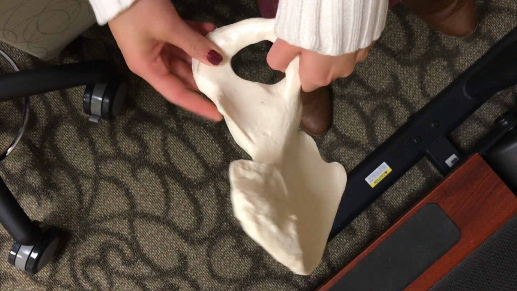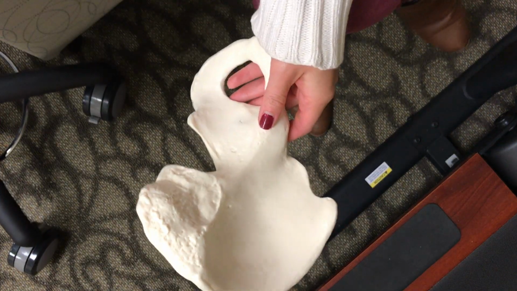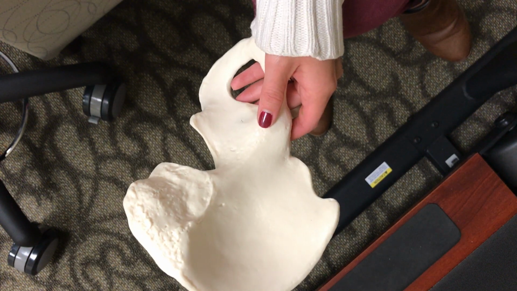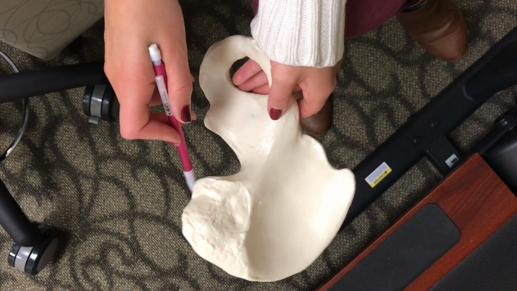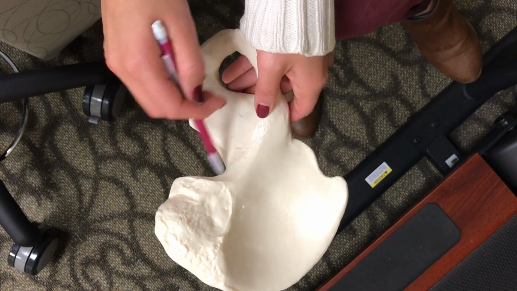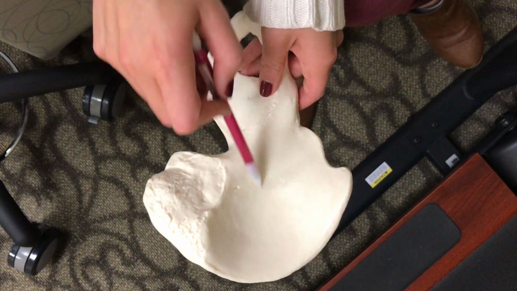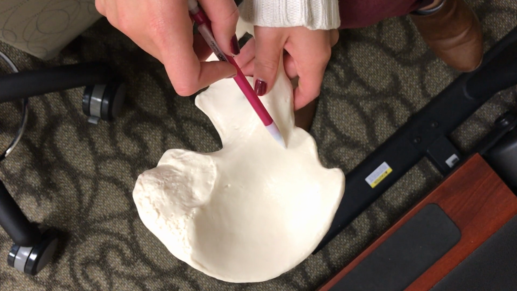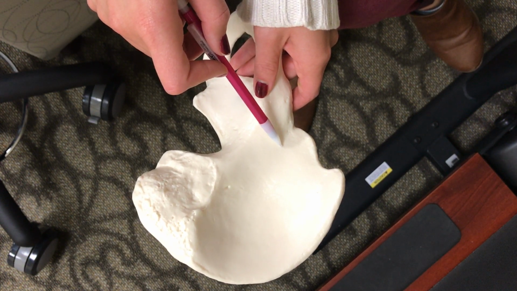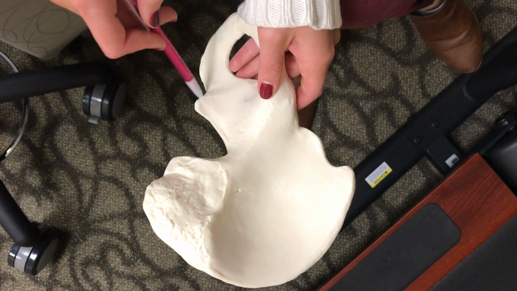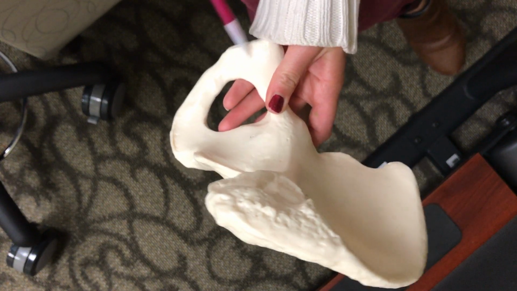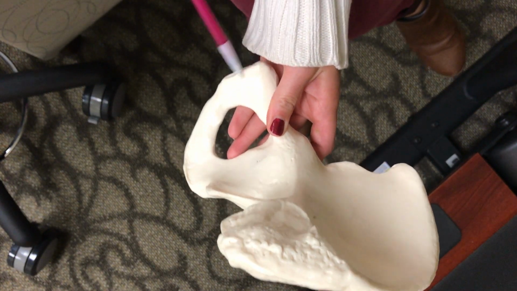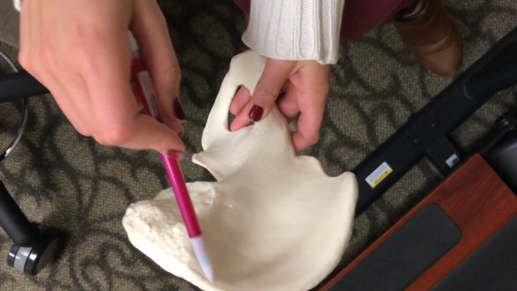This is the medial view. Medial view. And this is the lesser sciatic notch right here. This is the greater sciatic notch. The iliac fossa. The ischial spine. The pubic symphysis, and the iliac crest.